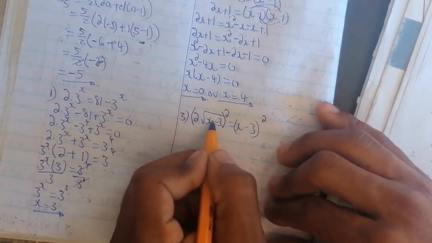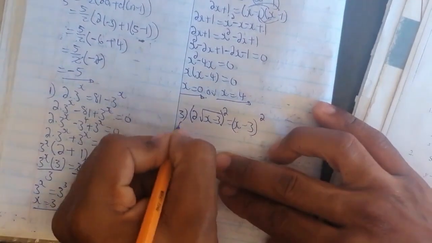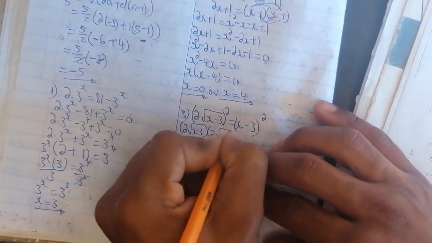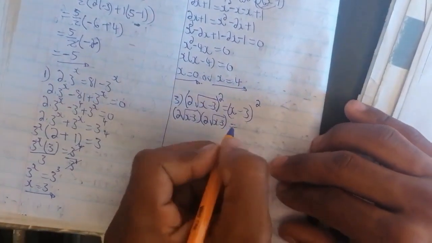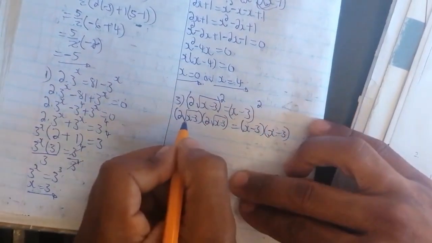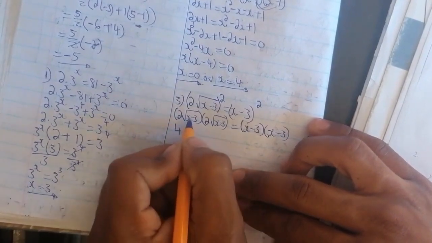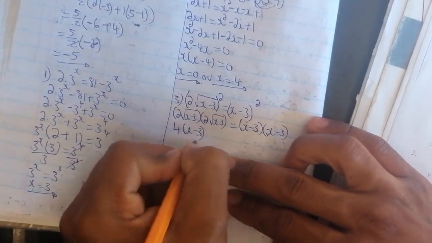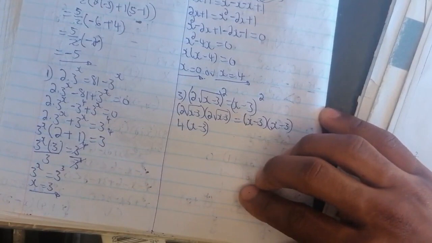So I'm going to repeat this 2 times so that you can see what is happening here. 2 times the square root of x minus 3, 2 times the square root of x minus 3. 2 times 2 is 4. The square root of x minus 3 times the square root of x minus 3 is x minus 3. Do you see that? Something worthy of noting.